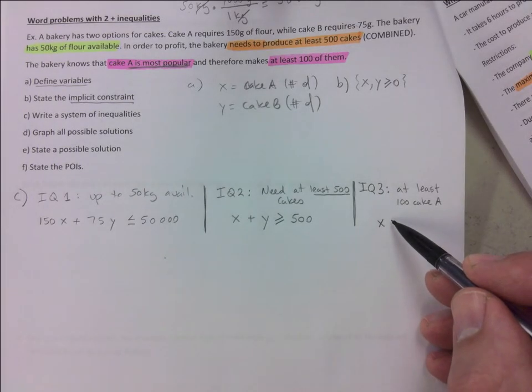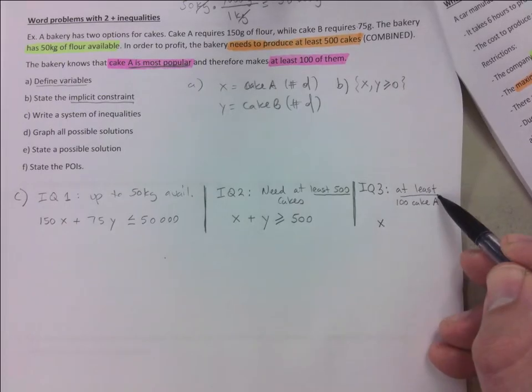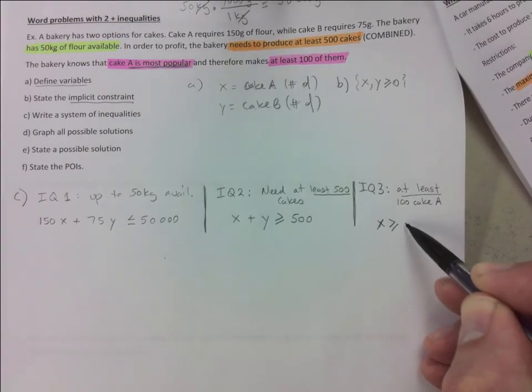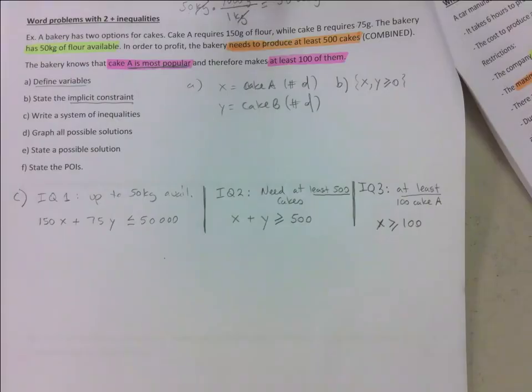And which way is it going to go? If it says at least, then this X, the number of cake A, has to be greater than or equal to 100. And there you have your 3 inequalities. We could graph them now.